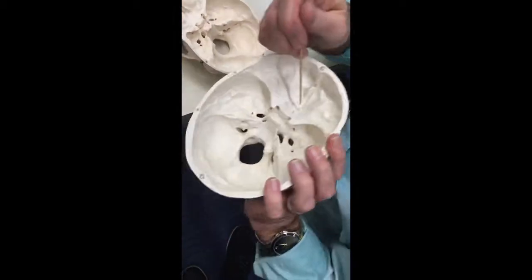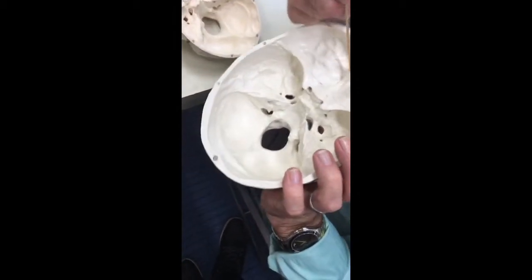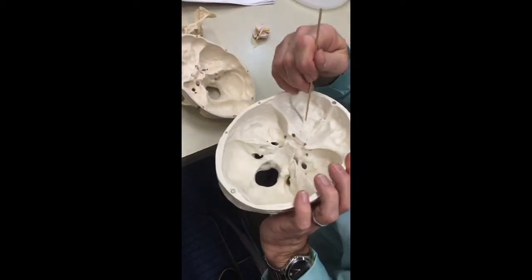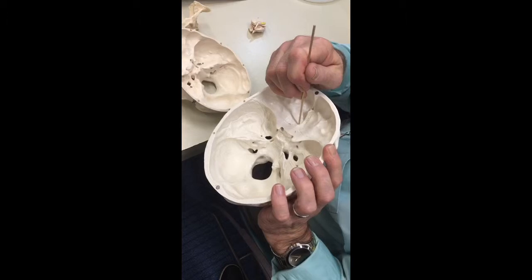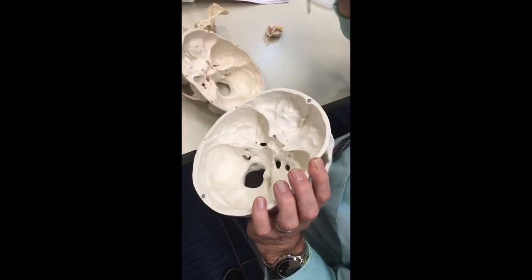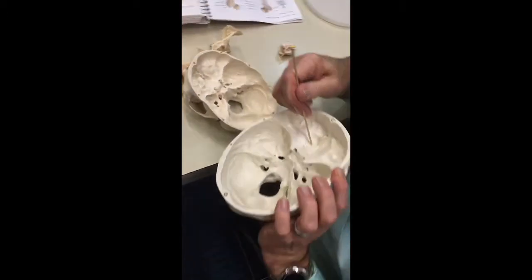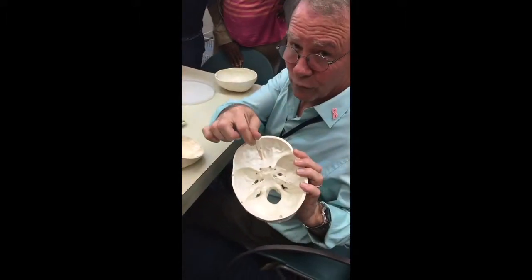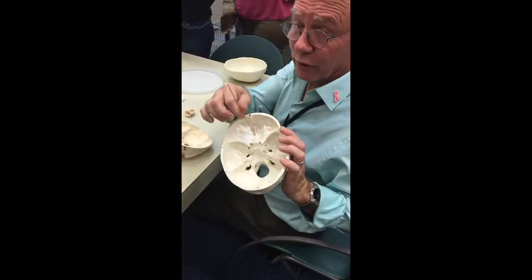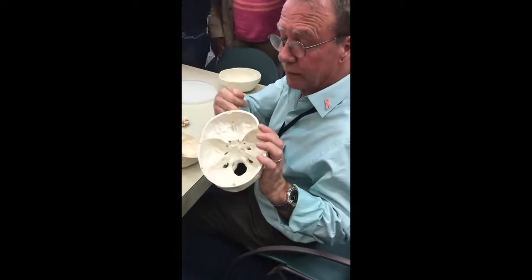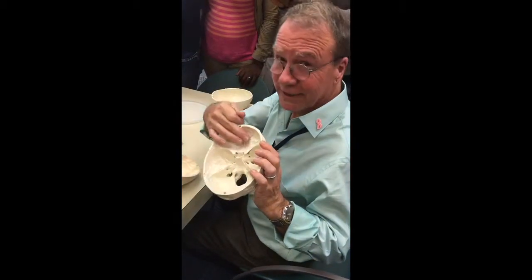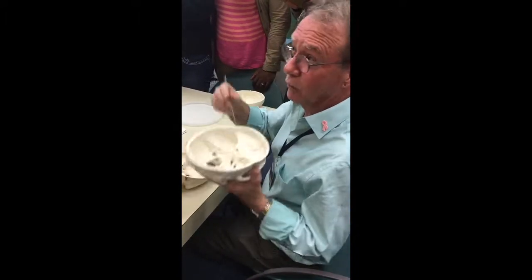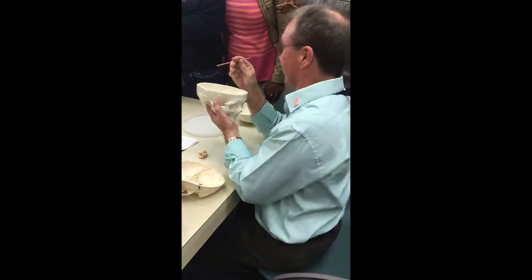This actually has a very nice crista galli, which helps to hold your brain in place. The cribriform plate is the plate right at the base of the crista galli. It has holes in it, olfactory foramina. Your olfactory nerve goes through there, and it also brings up smells. It's like a ventilation system for smells going to your brain. If you smelled my cooking last night, you'd know how important the olfactory foramina are.